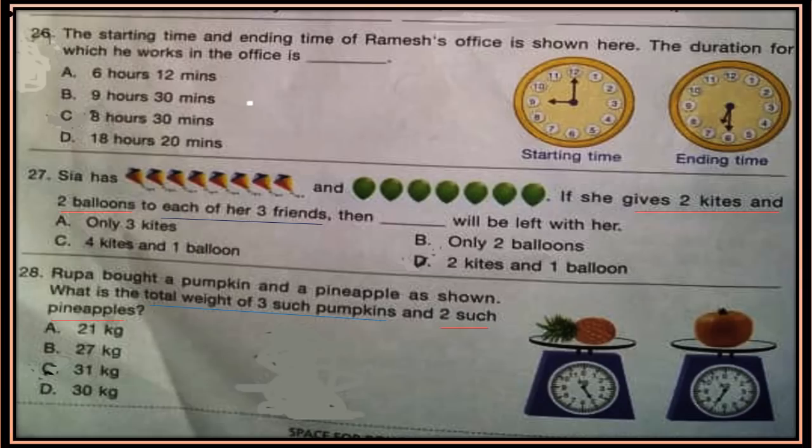Question 26. The starting time and ending time of Ramesh's office is shown here. The duration for which he works in the office is, now starting time of the office and ending time of the office is given. You have to calculate the total duration of the work.